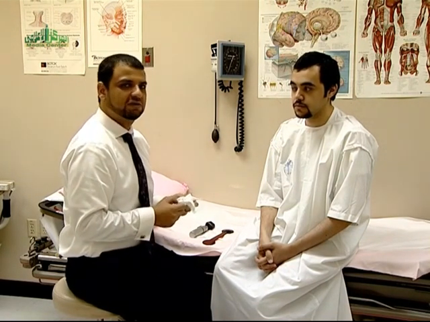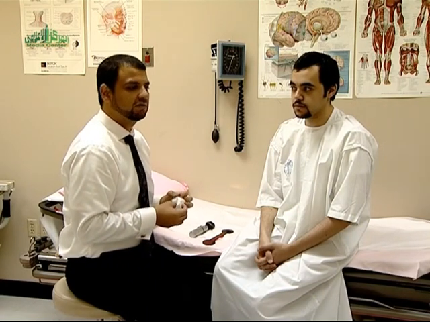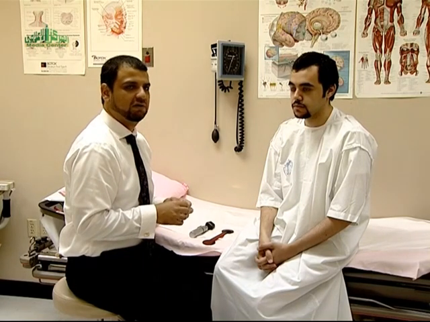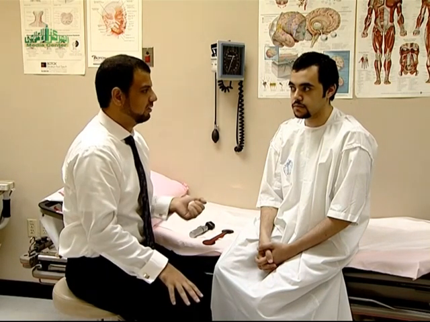So by touching the sclera first, you're able to know the difference between what happens reflexively and what happens voluntarily. And you do it with the other eye. Are you okay? You're good?